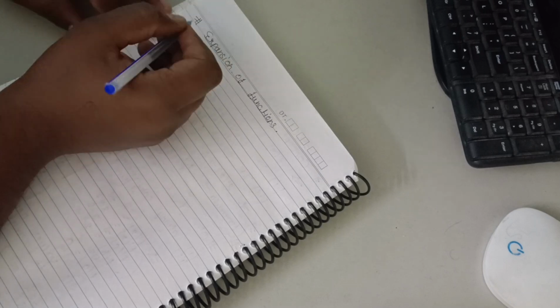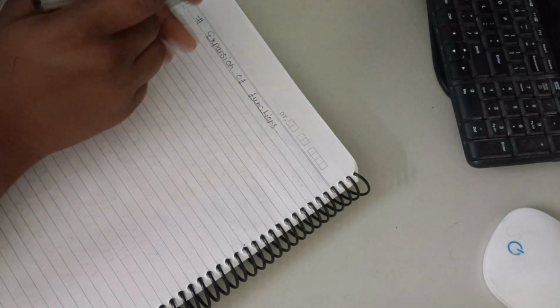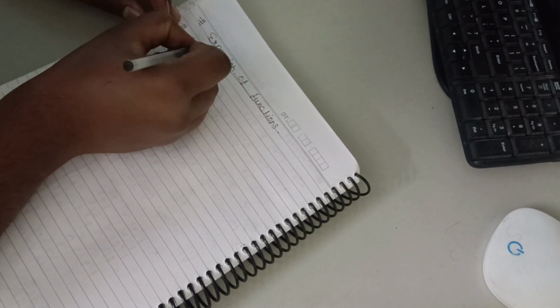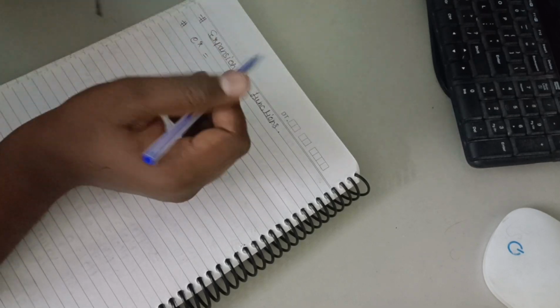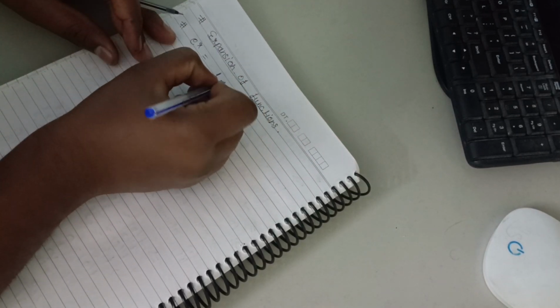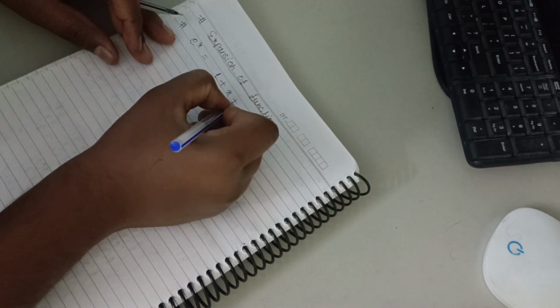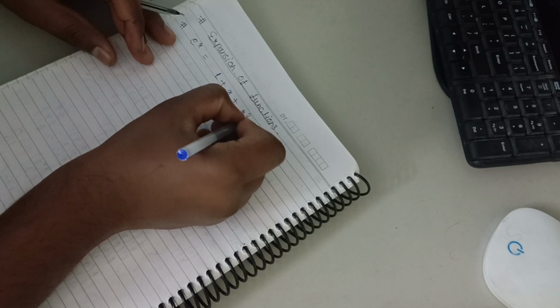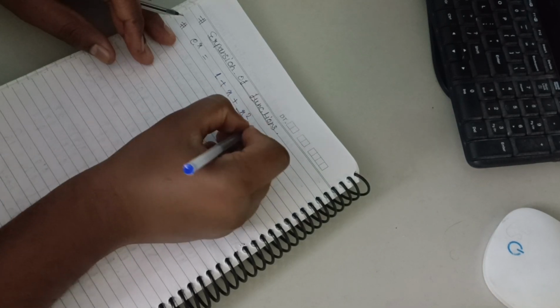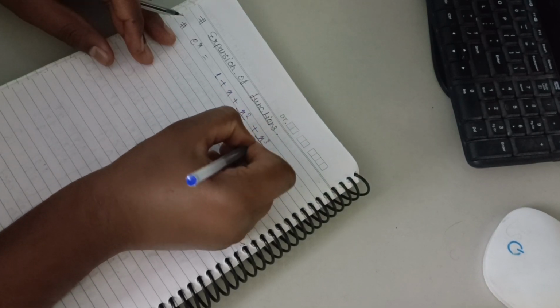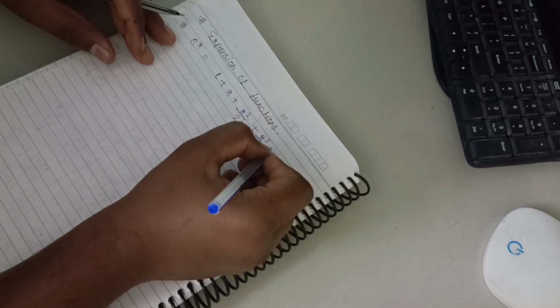Okay, so the first expansion is e to the power x, which is equal to 1 plus x plus x square upon 2 factorial plus x cube upon 3 factorial, and so on.